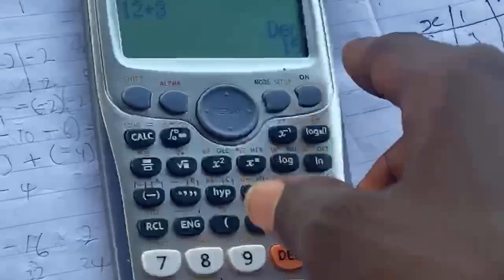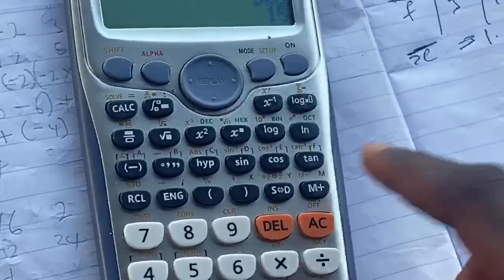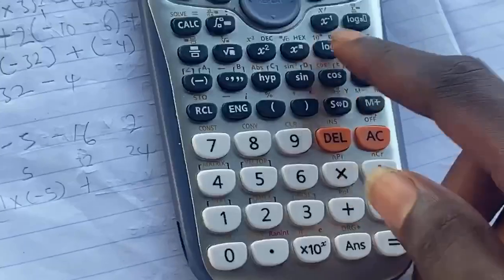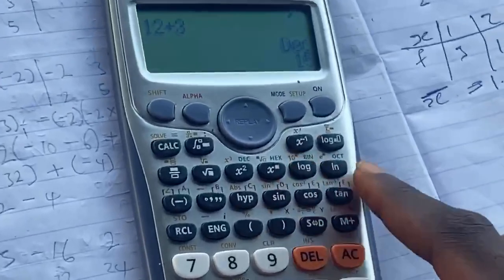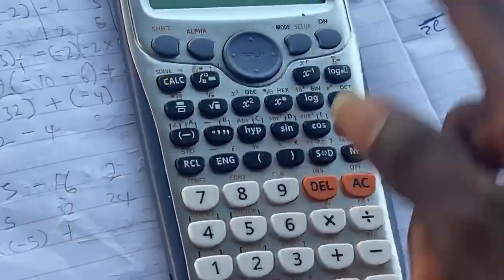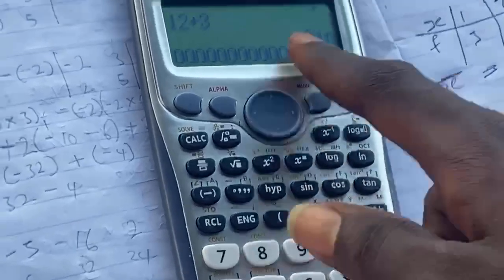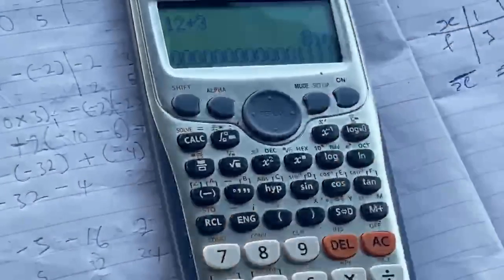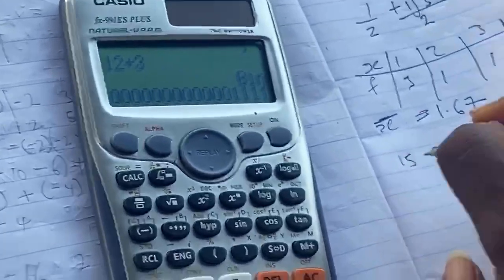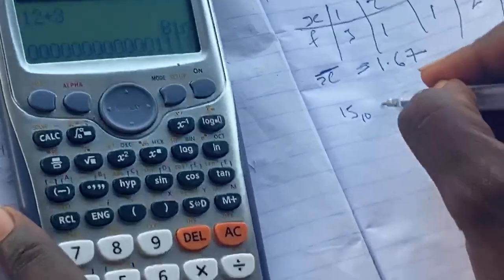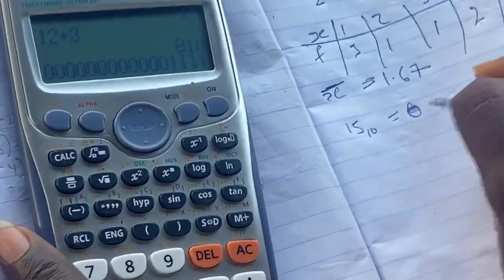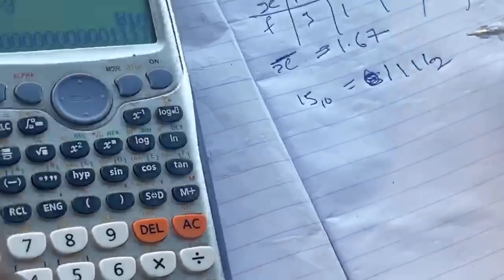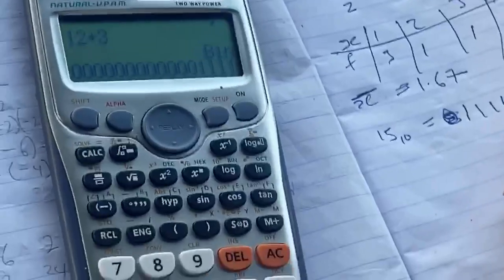If you want to convert this to base 2, what do you do? On top of the log key you see BIN in green, which stands for binary number. So click Shift, then click your log key, and it converts to binary. 12 plus 3, which is 15 in base 10, equals 1111 in base 2. You can see that this is very simple.